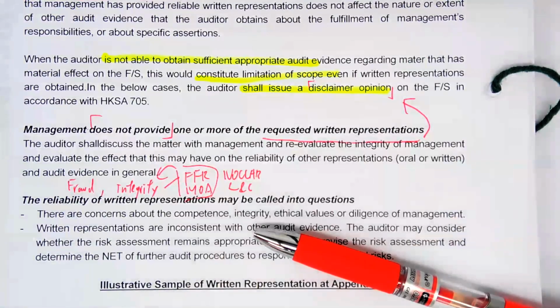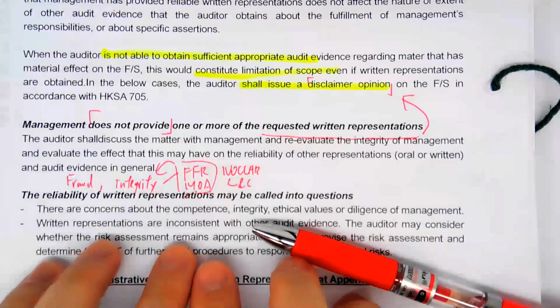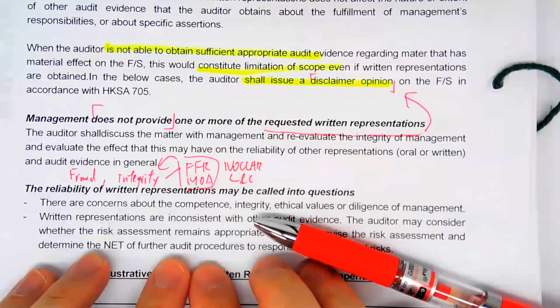This situation, your management do sign the written representation letter and give it to you, whatever written representation you request. But in this case, the problem is you do not trust your client. Their integrity is in question. Whether they agree to provide a written representation to you is not the matter anymore in this situation. Okay?